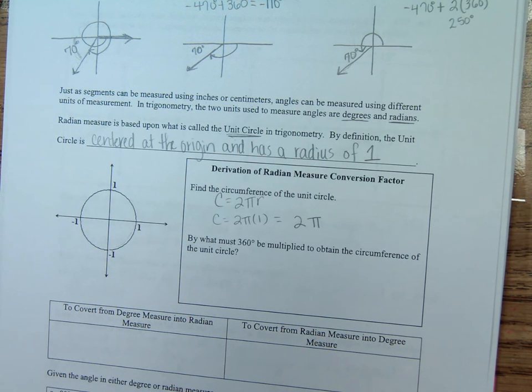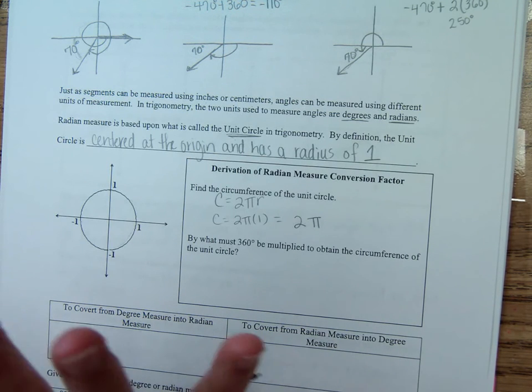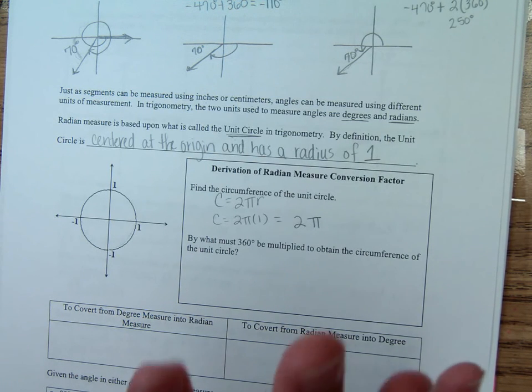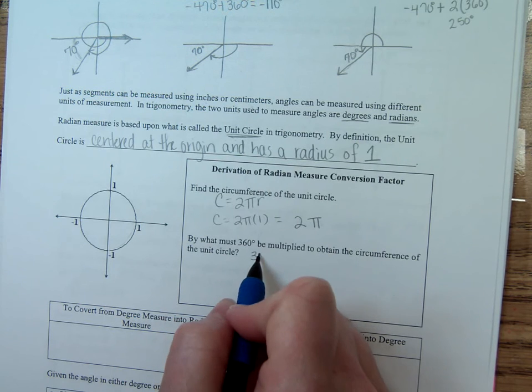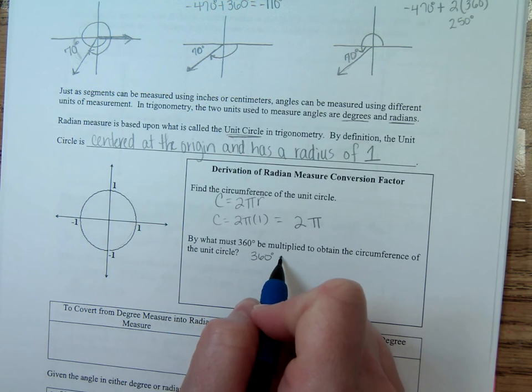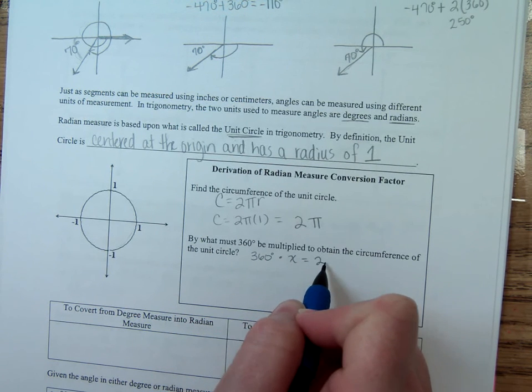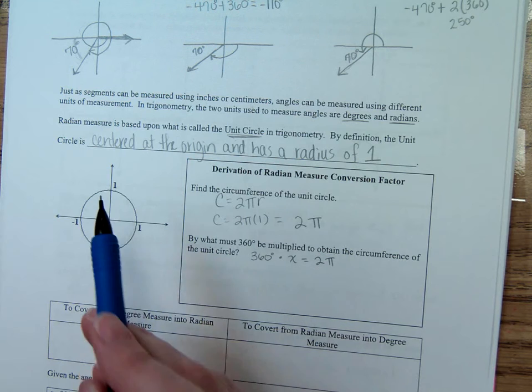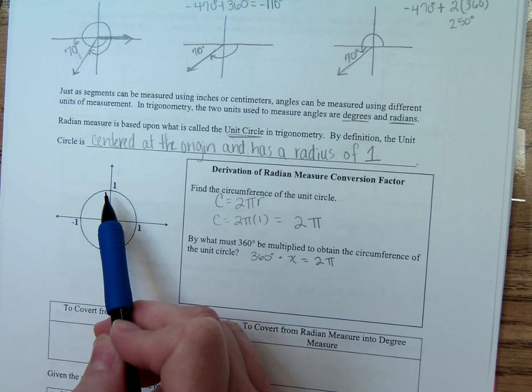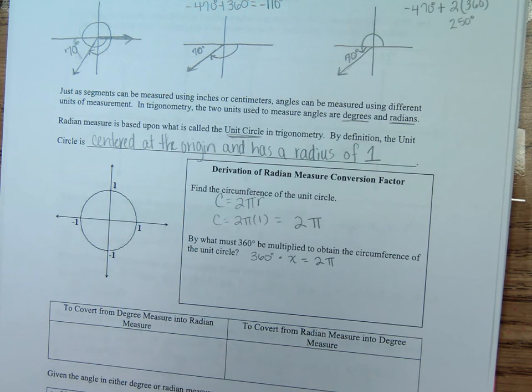Alright, so you've got to set up a little bit of algebra here to see how to get from radians to degrees and degrees to radians. So what do you have to multiply 360 by to get to 2 pi? Because 360 degrees is an entire circle. 2 pi is an entire circle. So 360 times what gets me 2 pi? Well, let's just figure that out.